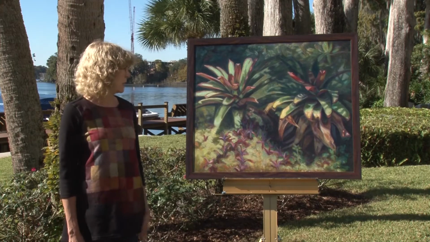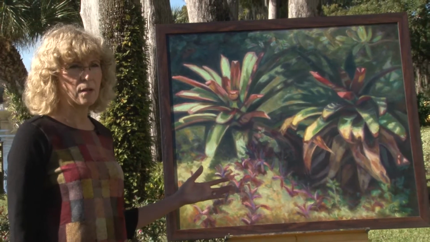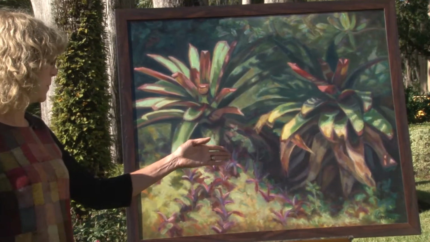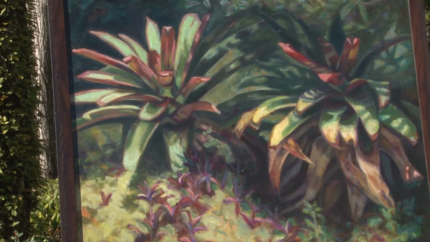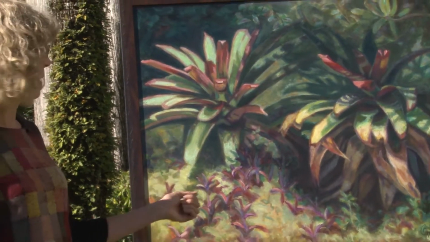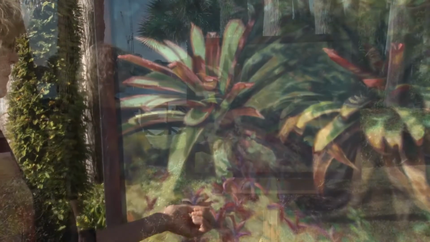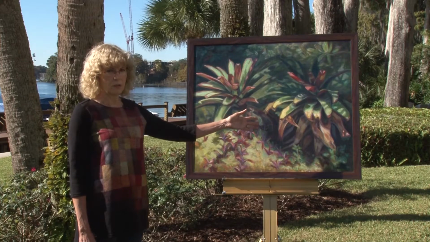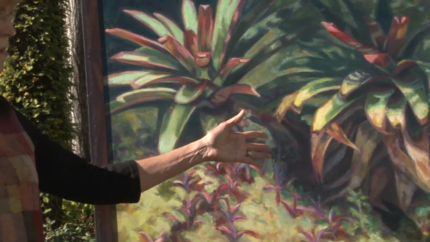This particular painting is called Bromeliads. I was attracted to this subject matter I saw in a botanical garden because one bromeliad was in shadow and the other in light. I followed the rule of thirds by not having anything in the middle of the painting, and I was challenged by the shadow areas, which are a darker value than the lit areas, which are very light value.